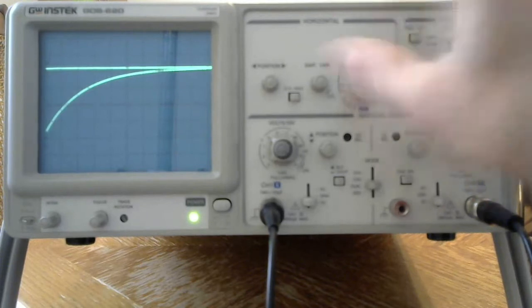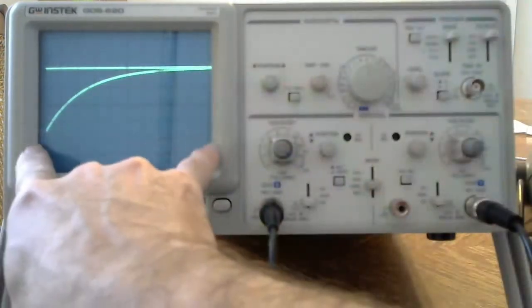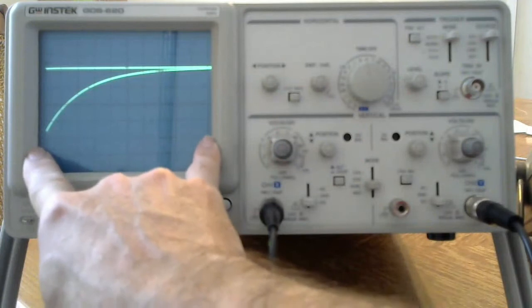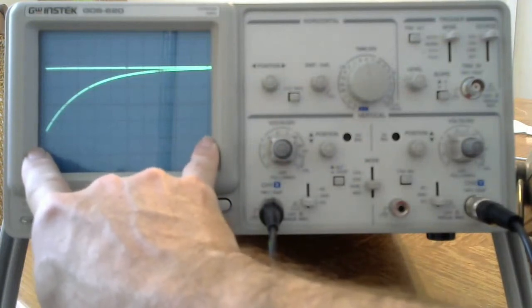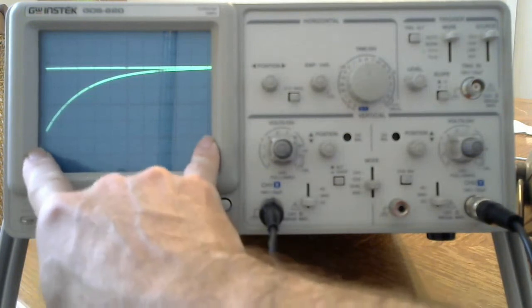As I zoom in on the signal, the range here represents a smaller amount of time. I'm zooming in.